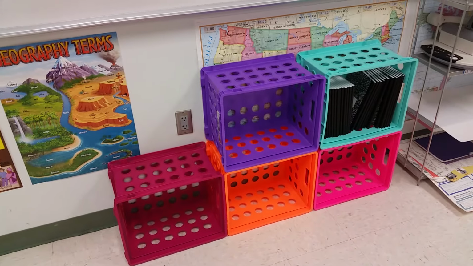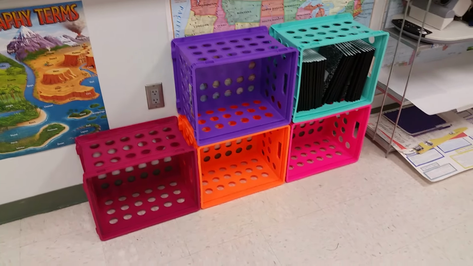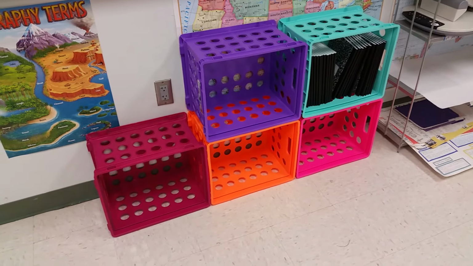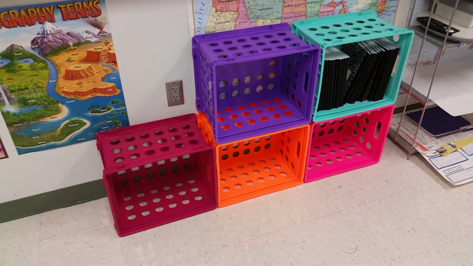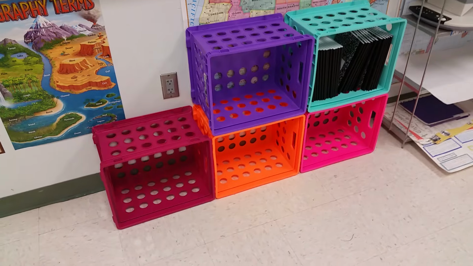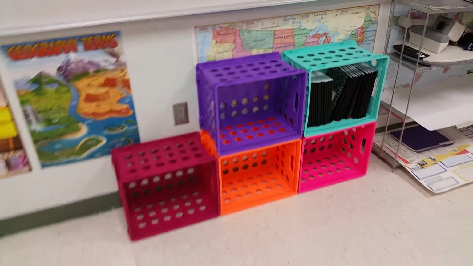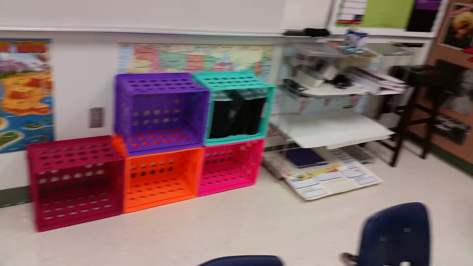I have 5 class periods, so this is how we're going to keep them organized. It looks like they fit about 30, which would be great because I'm going to have probably about 30 kids in every class. So every class period will have their own crate and they'll keep it nice and tidy. And I'll make sure of that.